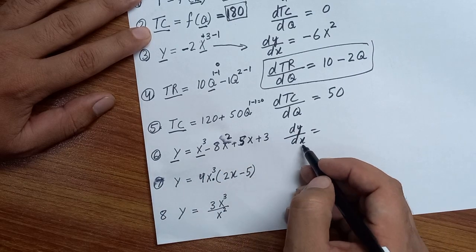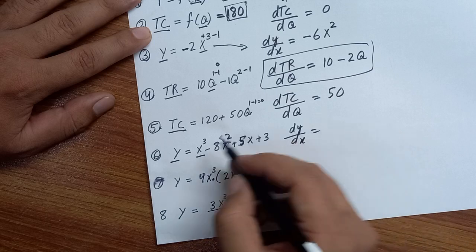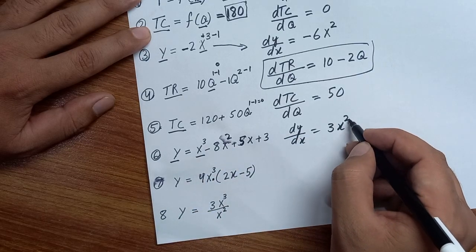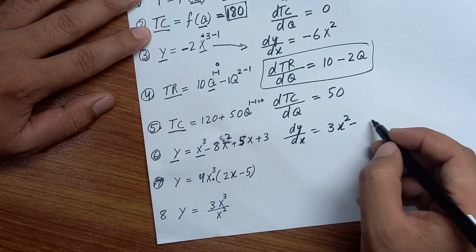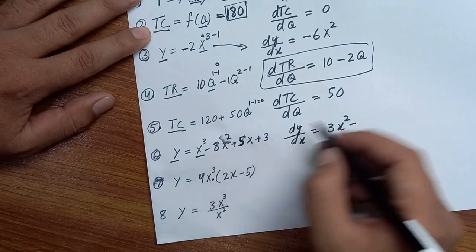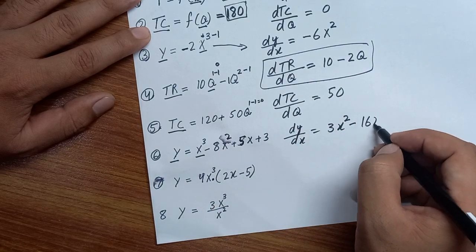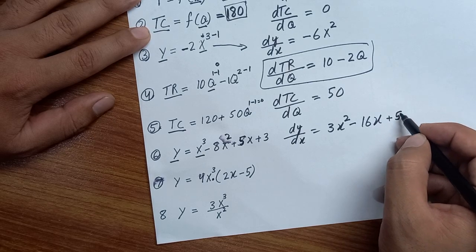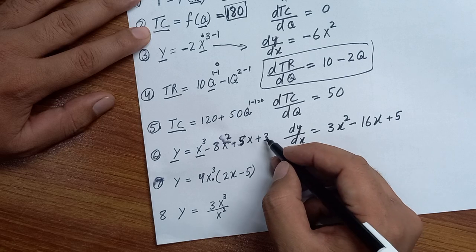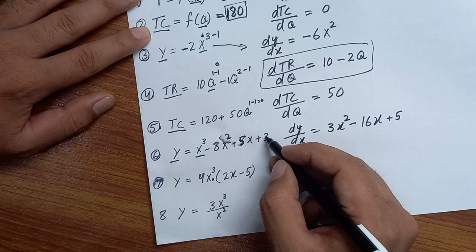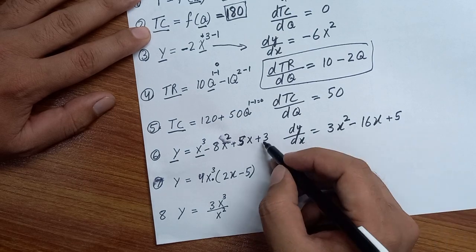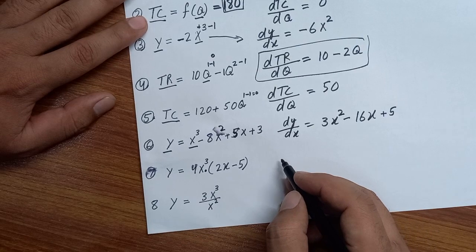So dy by dx equals, we have the power rule, 3x power 2 minus 16x, and then we have 5. We do not write x, and we also do not write the constant. It becomes 0, it has no value, so we do not write 0 here.